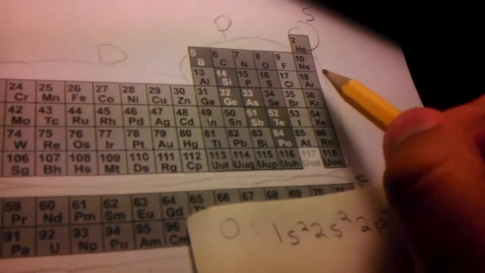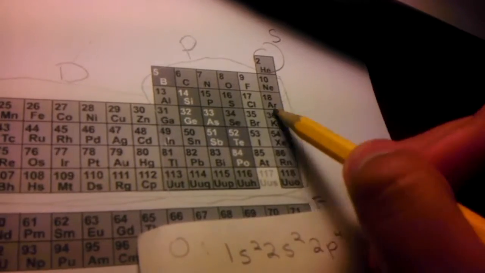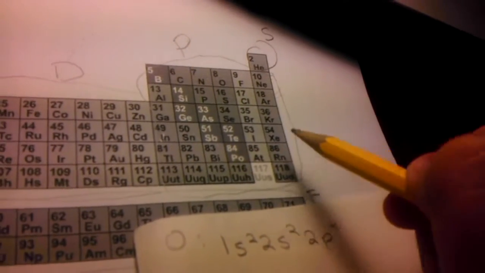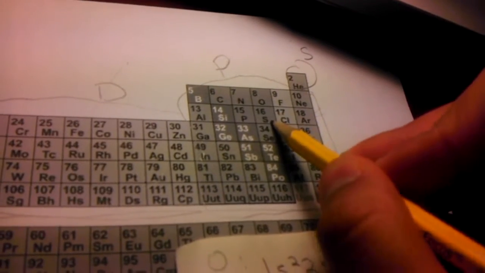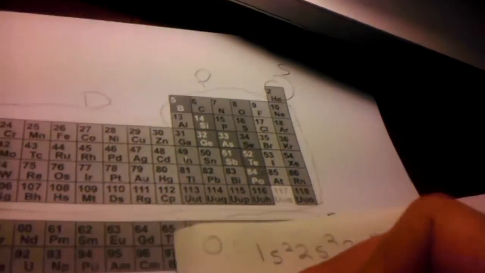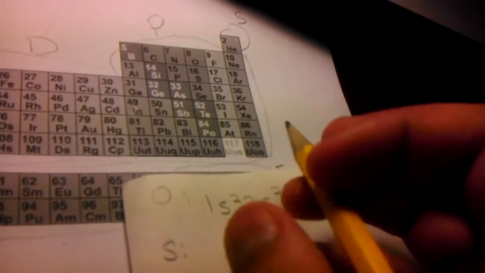There are some shortcuts to this which you can use. For example, you use the noble gases as shortcuts, which would be this row. So imagine we're trying to get sulfur. The electron configuration for sulfur would be, we're going to count again to practice.